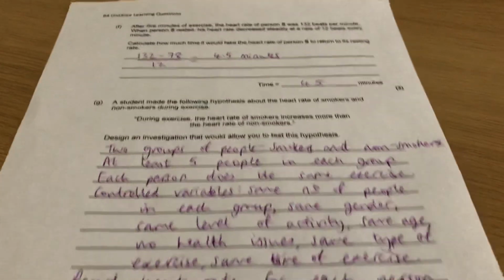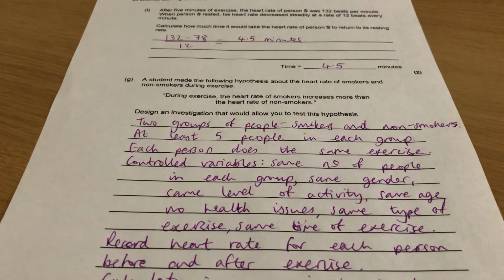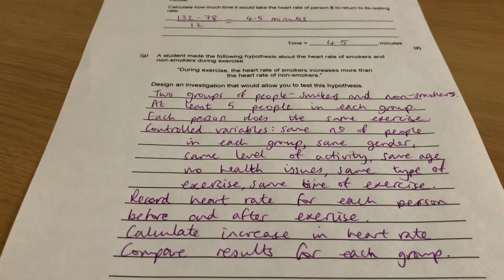Controlled variables, you could have anything from same number of people in each group, same gender, same level of activity, we said that already, same age, no other health issues, same type of exercise, same time of exercise, said those already. Then we record the heart rate for each person before and after the exercise.